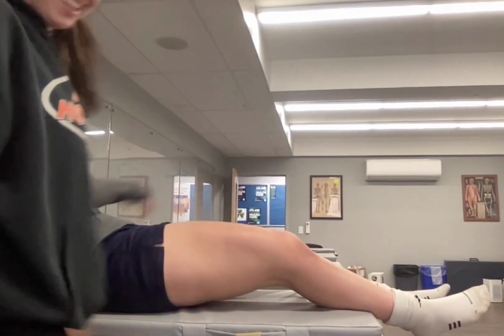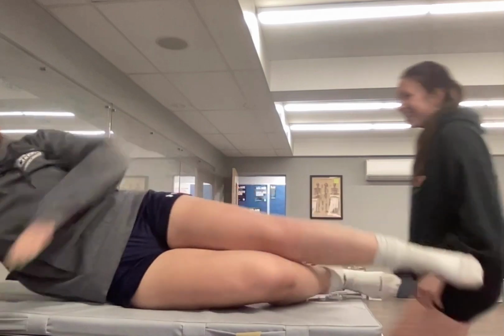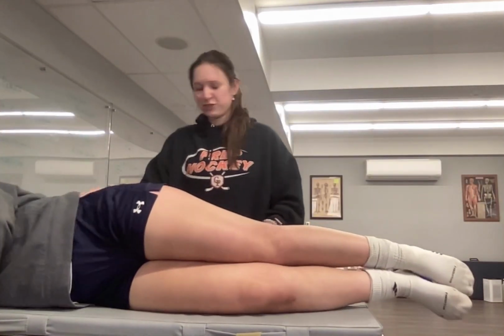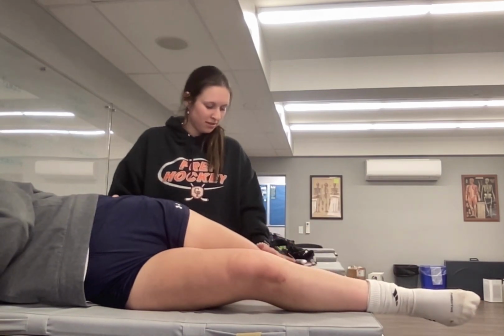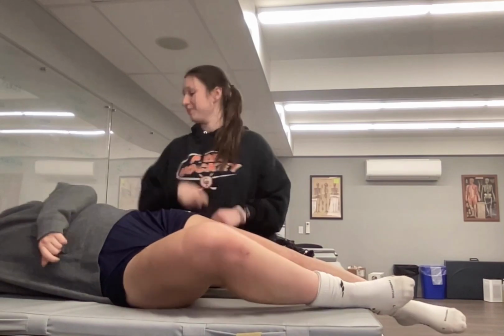Can you do the other side? Okay. Doing the same thing on the other side. I'm going to have you bring your leg back. I'm going to push down. This one feels not as difficult to move.